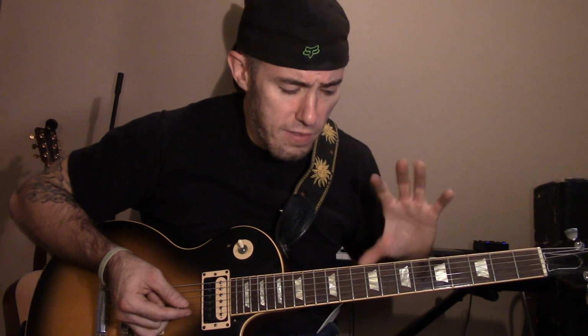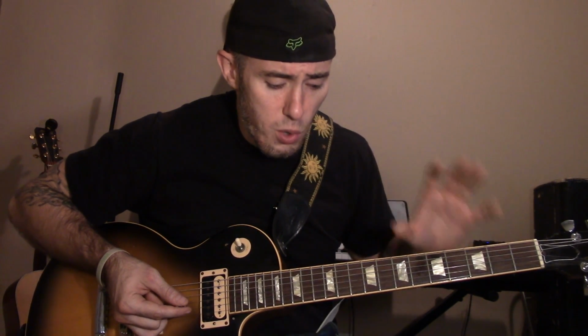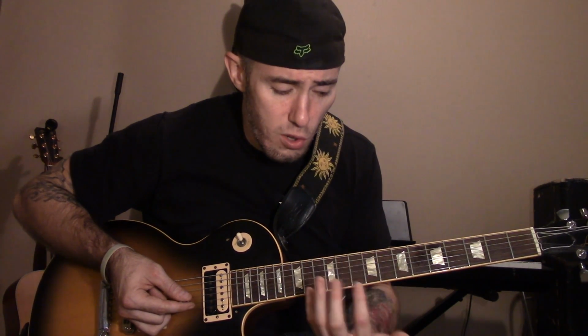So this is kind of an alternative way of looking at things if you're used to looking at things in terms of scales, okay? Instead of thinking, okay, we're in this key, so we're going to play this scale over this progression, which is where a lot of intermediate guitar players get stuck, we're now looking at each individual chord, and we are using different pathways, called arpeggio pathways, to solo over each chord as it occurs in the chord sequence.